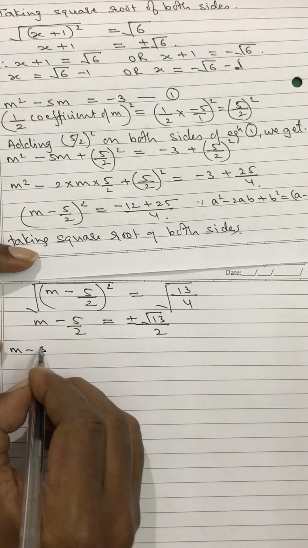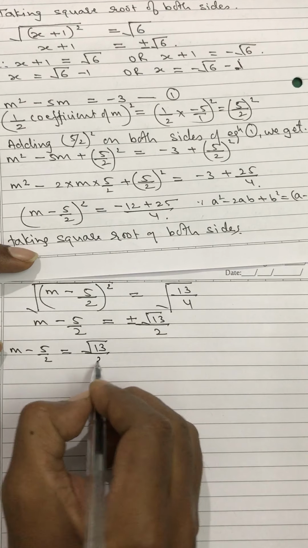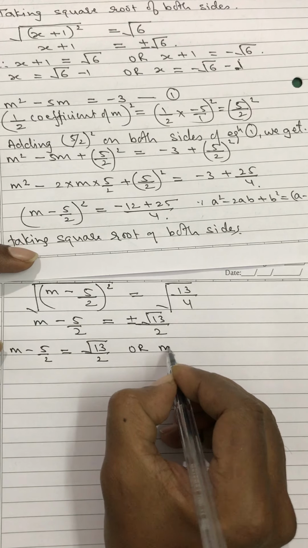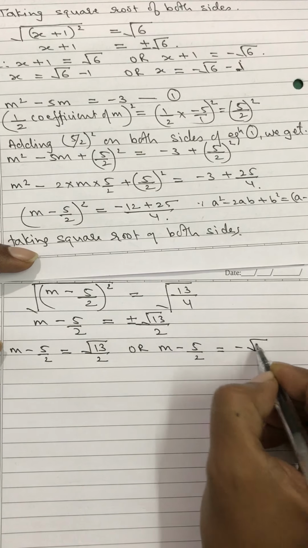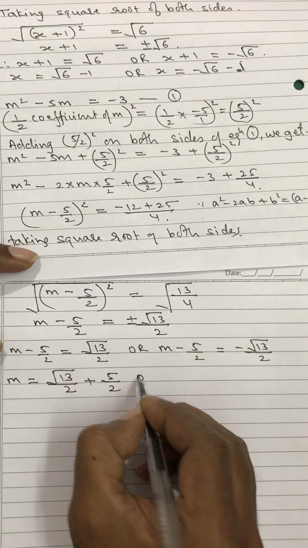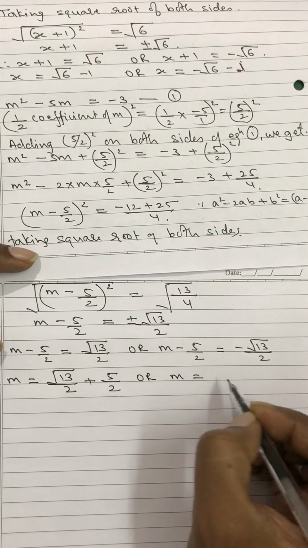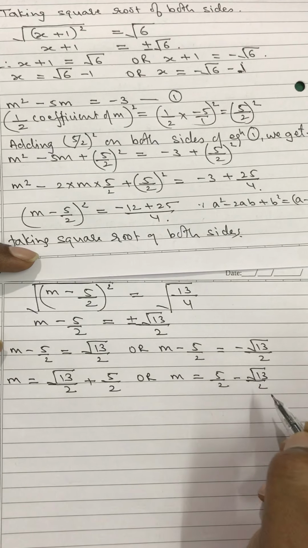Therefore m minus 5 upon 2 is either going to be root 13 upon 2, or m minus 5 upon 2 is going to be minus root 13 upon 2. Therefore I am getting m is equal to root 13 upon 2 plus 5 upon 2, or m is equal to 5 upon 2 minus root 13 upon 2.